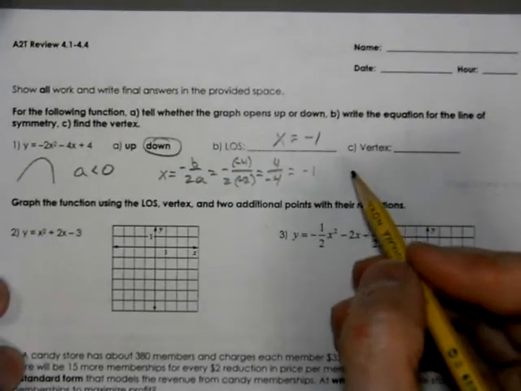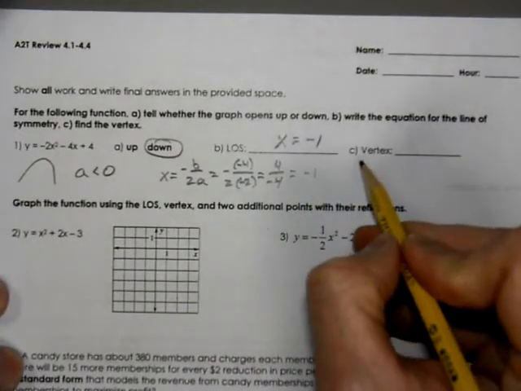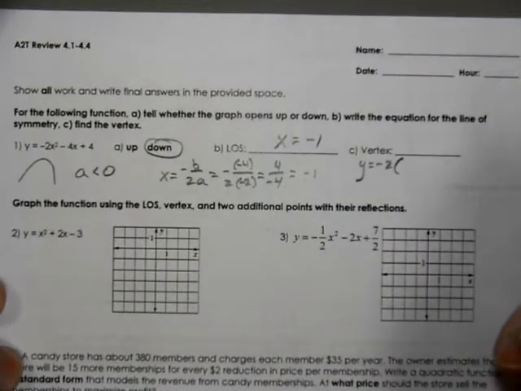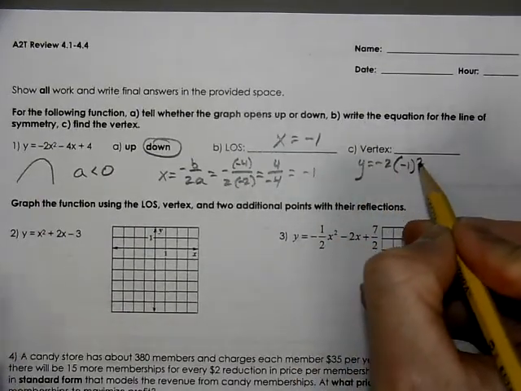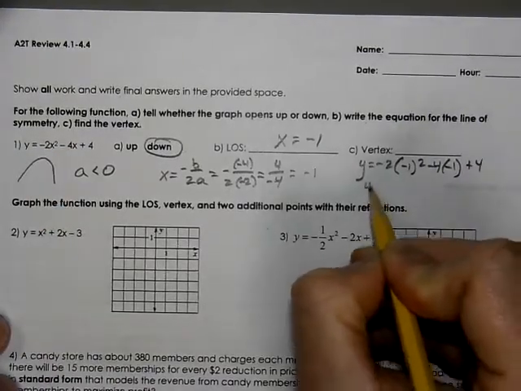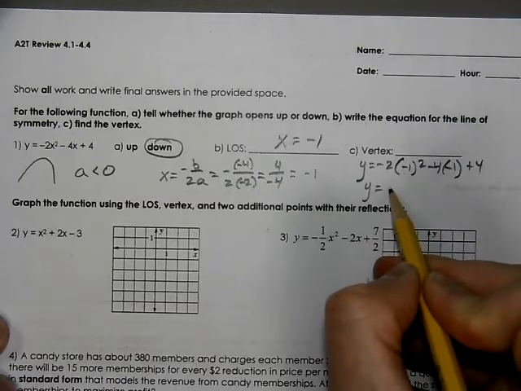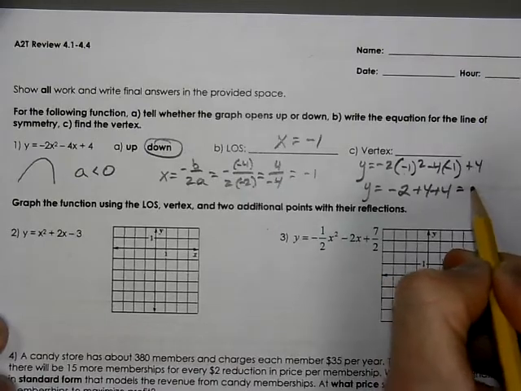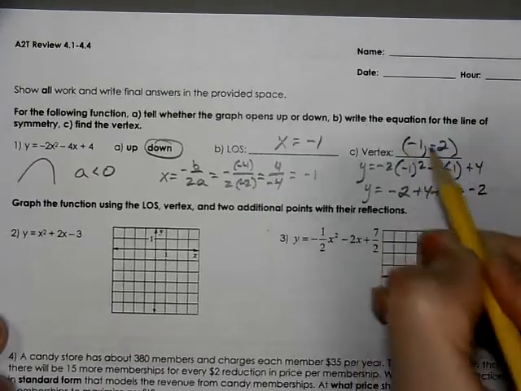To find your vertex, in this case it would be a maximum value. You would need to plug negative 1 back into your equation. So our equation was y equals negative 2. We plug in negative 1 squared minus 4 times negative 1 plus 4. When you square your negative, you get a positive. So positive 1 times 2, positive 4 plus 4 gives us a final answer of negative 2. So your vertex is negative 1 comma negative 2.